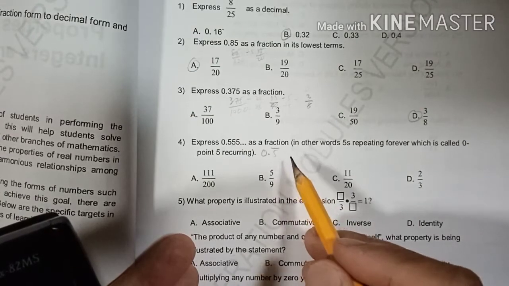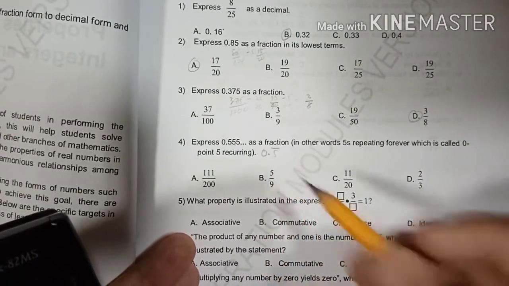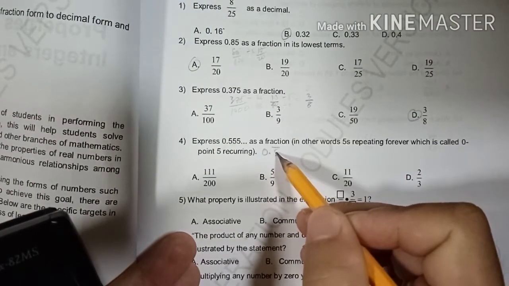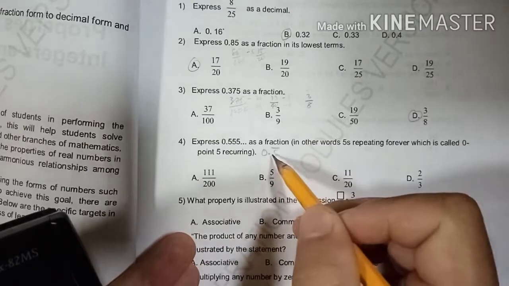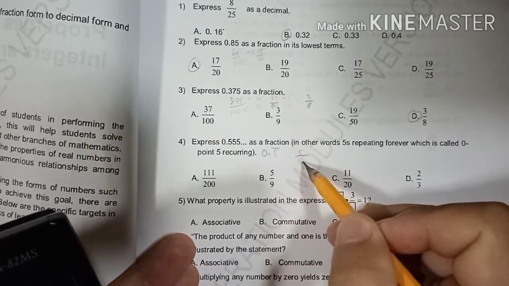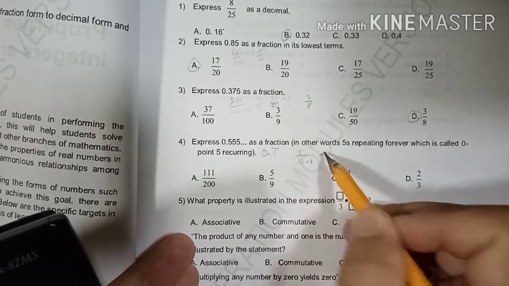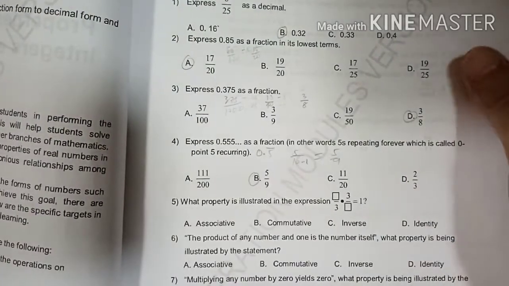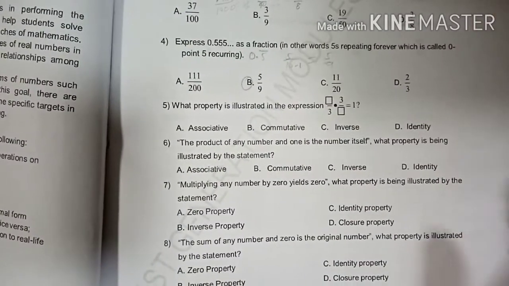To change this into a fraction, the place value of this is 10, so that's 5 over 10. Then you subtract 10 by 1, that is actually equal to 5 over 9. That's letter B.